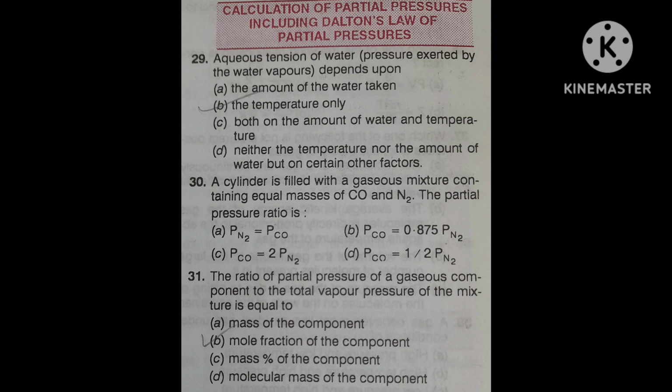Now, next question. 31. The ratio of partial pressure of a gaseous component to the total vapor pressure of the mixture is equal to, first option, mass of the component, second, mole fraction of the component, third, mass percentage of component, and fourth, molecular mass of the component.